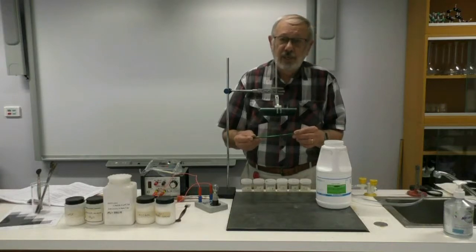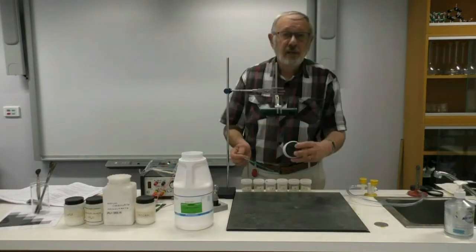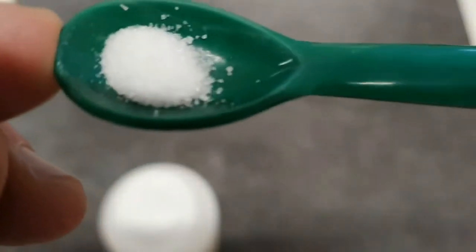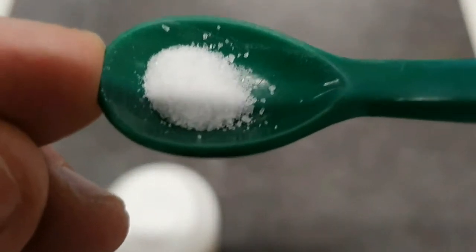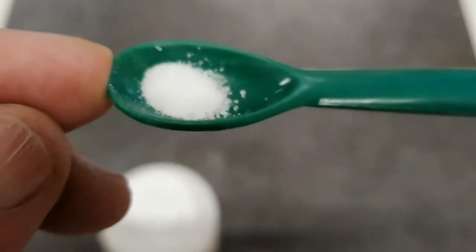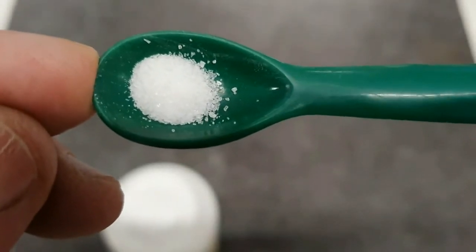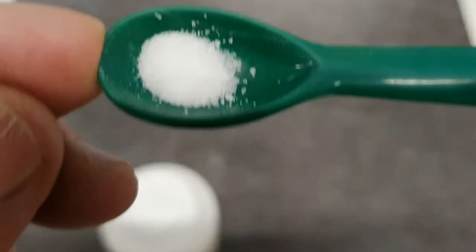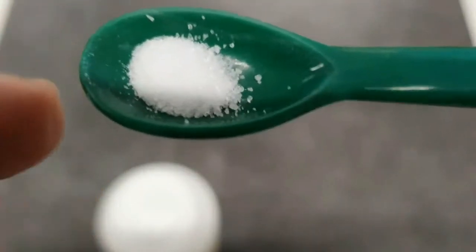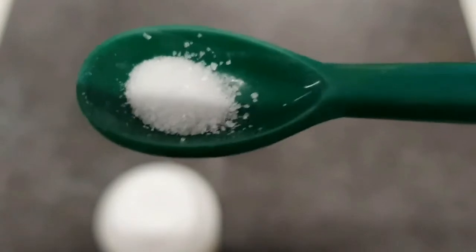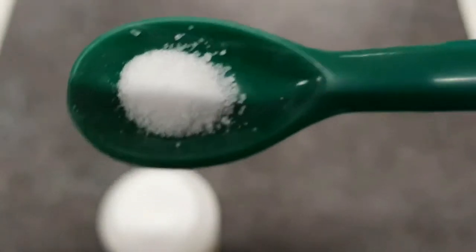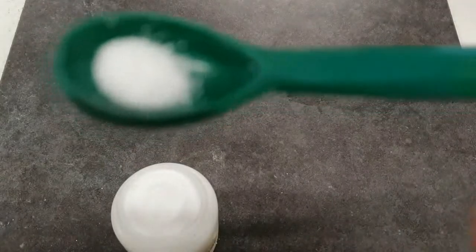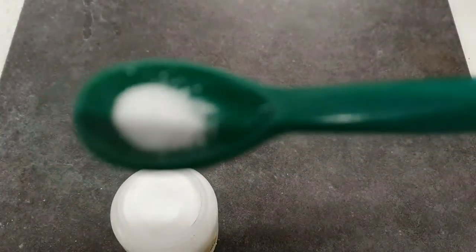Let's have a look at the next one, which is sodium chloride. So first of all, its colour. Again, might I suggest white? Secondly, does it have a lustre? Well, you might be able to see that the crystals have got a bit of a shine on them. You can see as I turn it a little bit, occasionally some of the crystals will reflect back a little bit of light.